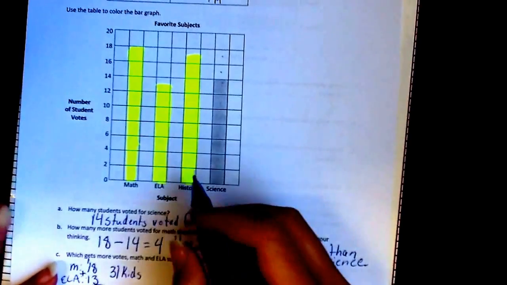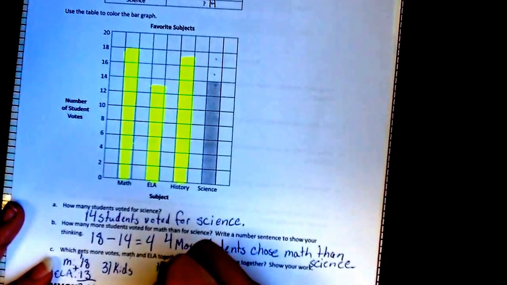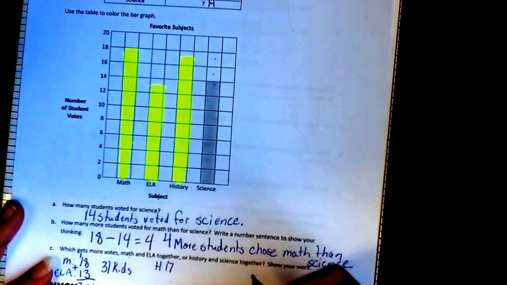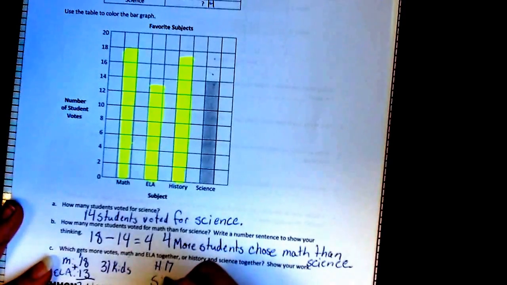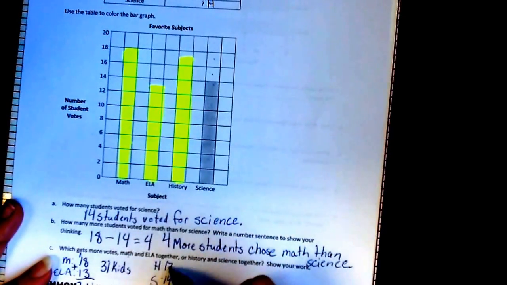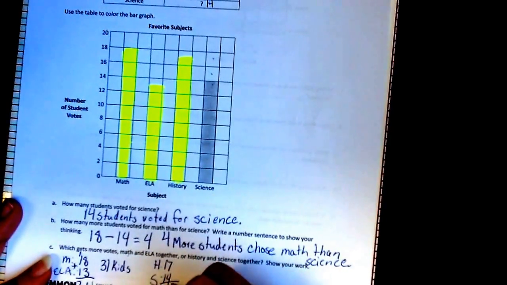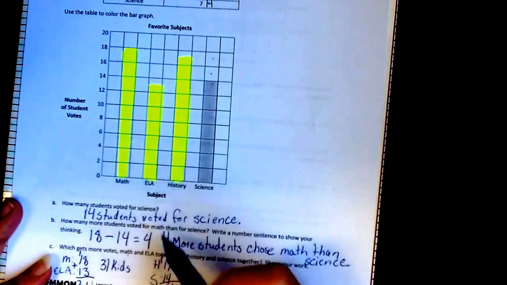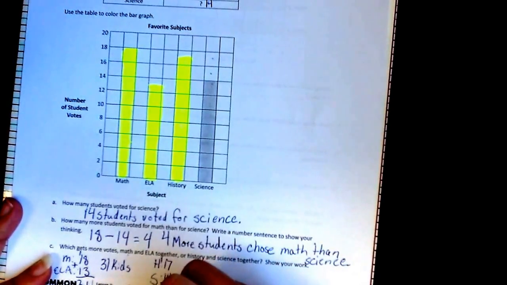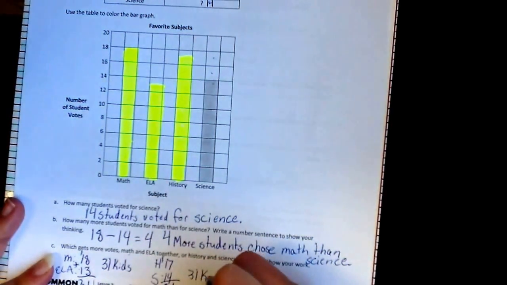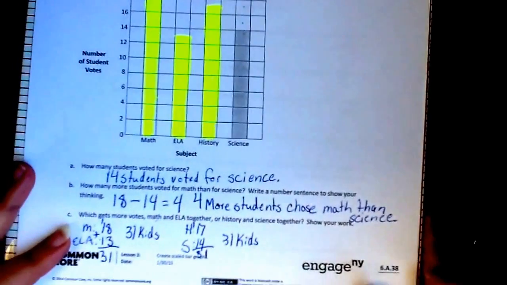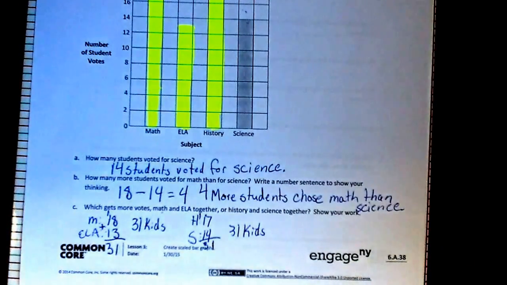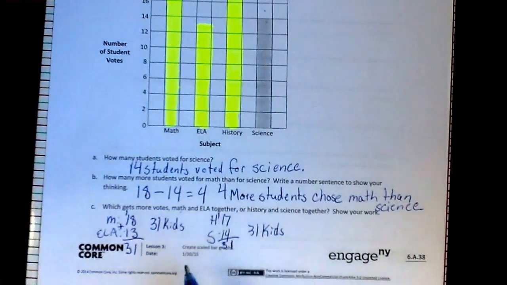Versus history, 17 kids liked history. And for science, 14 kids liked science. So 7 plus 4 is also 11. Carry your 1, 10, 20, 30. 31 kids also liked it. Well, that's interesting that I got the same number, so I should probably double check my work one last time to see if I'm right or wrong, if I made any mistakes.